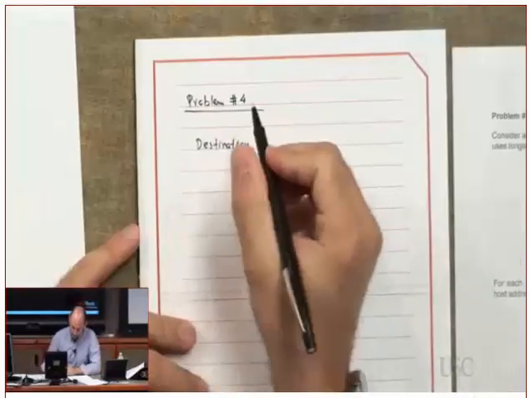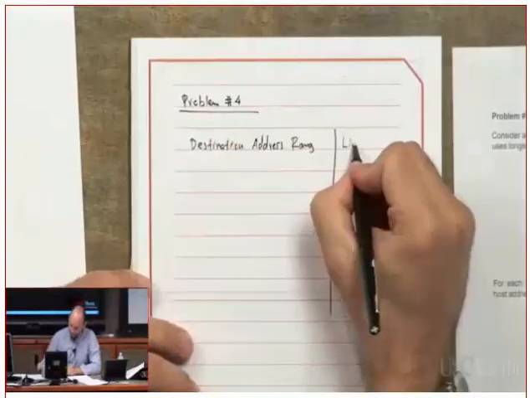Okay, number 2. It's 2 to the power of 5, which is 32. Number 3, we have 3 digits here that don't change. The rest are 5. 2 to the 5th equals 32.